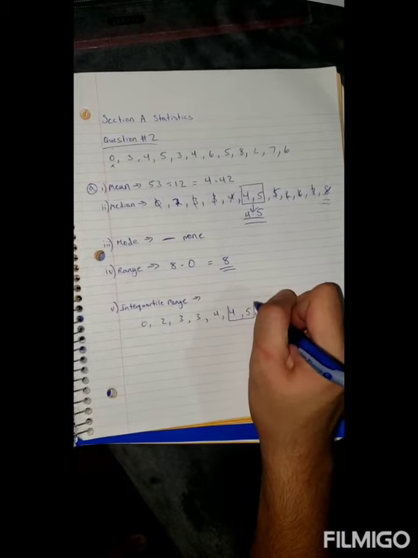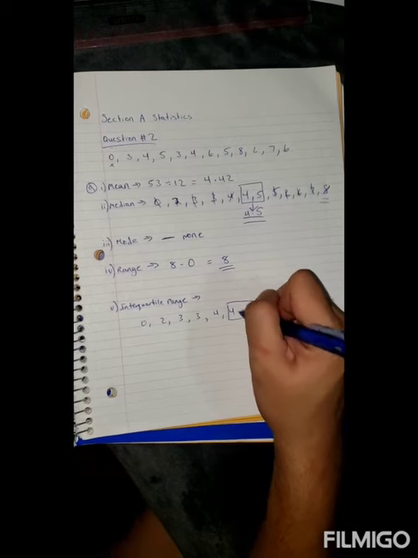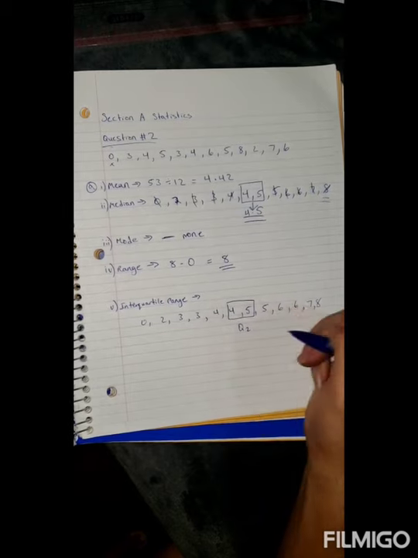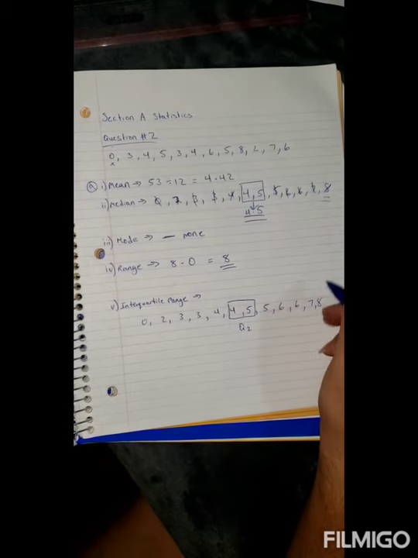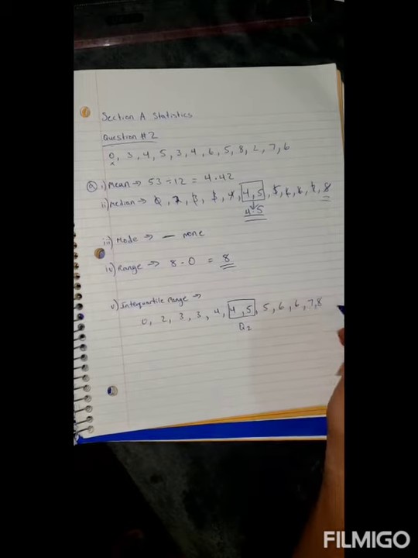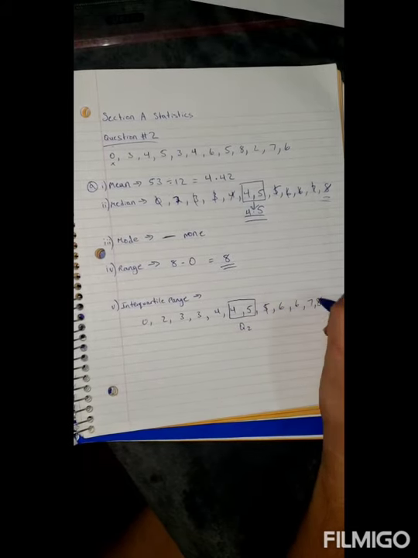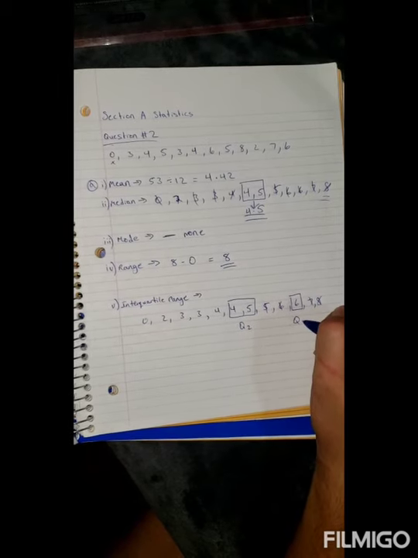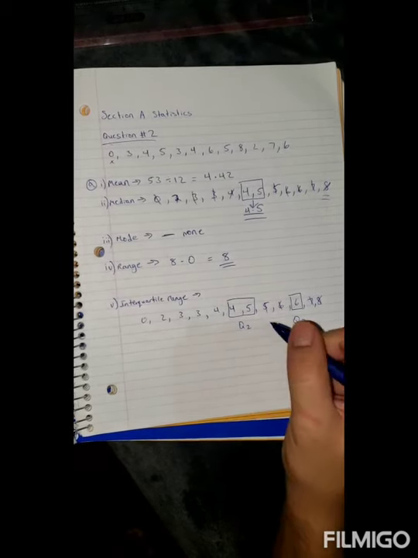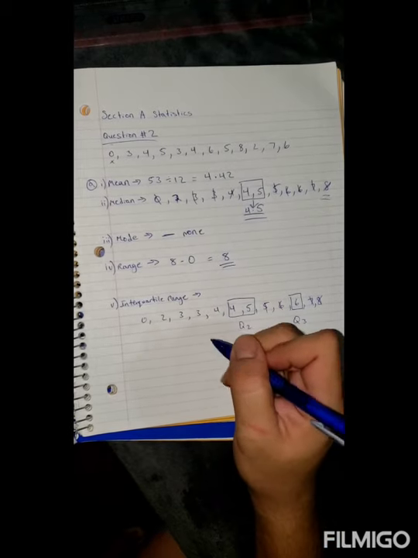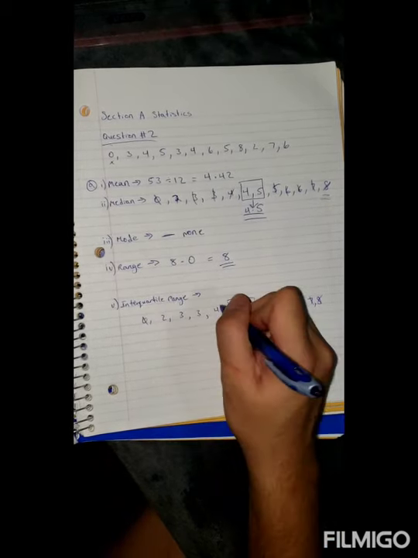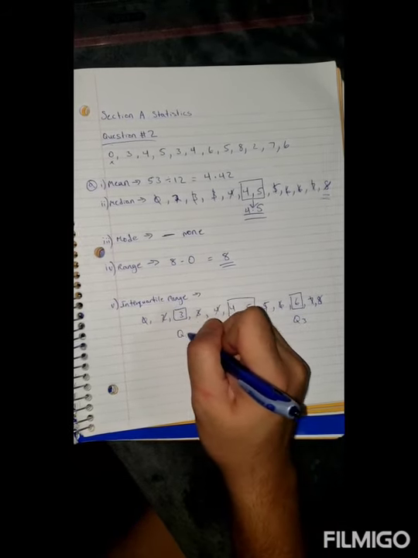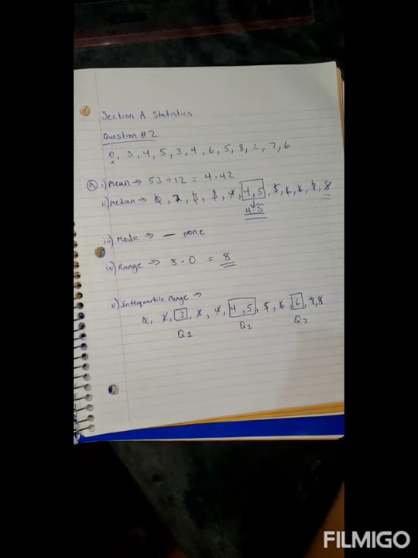We have found that this is the middle, so basically making it the interquartile 2. Now to find the middle of the remaining, let's try to scratch out these to not get confused. Find 6, so this is going to be quartile 3. And moving on to quartile 1, we have found that it is going to be the number 3.